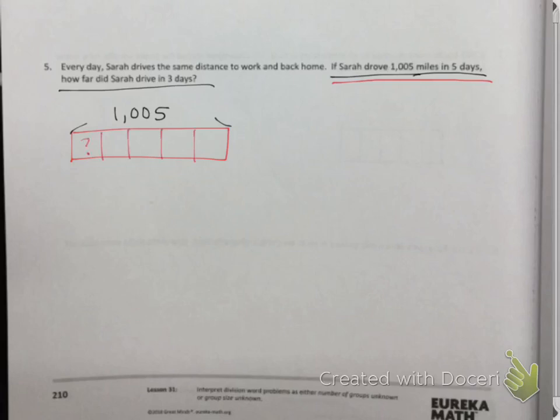So we need to figure out how many miles she drove each day. So this is definitely a group type of question. We have groups here, and we need to find how many miles are in each group. So let's solve with division. All right, we got 5. Perfect. So here, 5 can't go into 1. So 5 is going to go into 10. And remember, we need our placeholder, and we have 10 dots, 5 groups. It's going to be 2 groups, right? 2 times 5 equals 10.